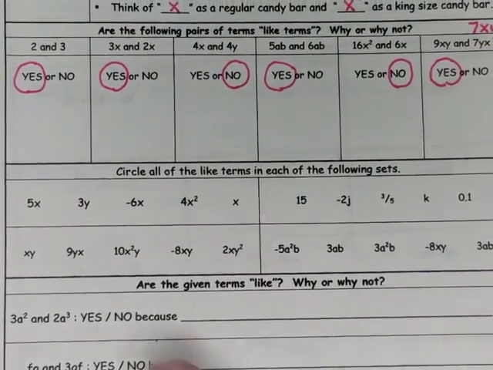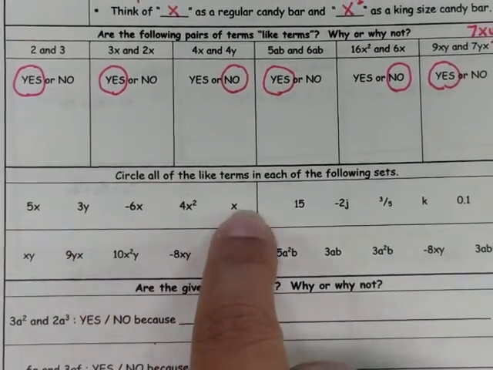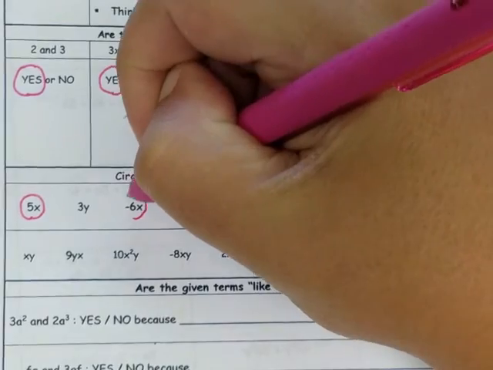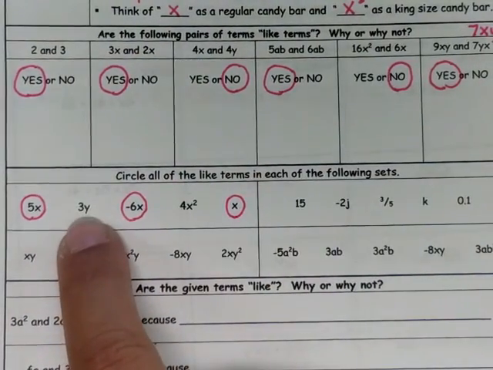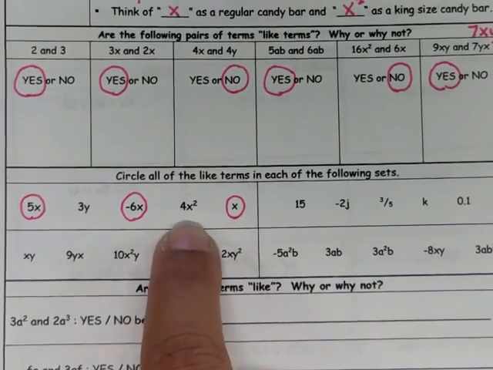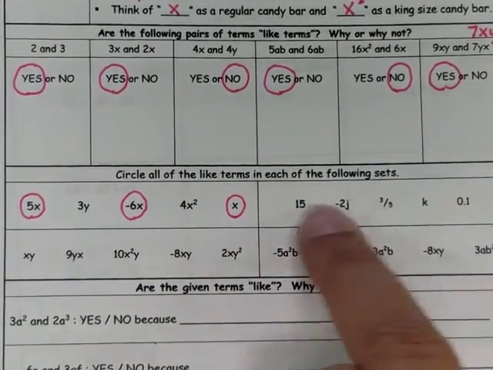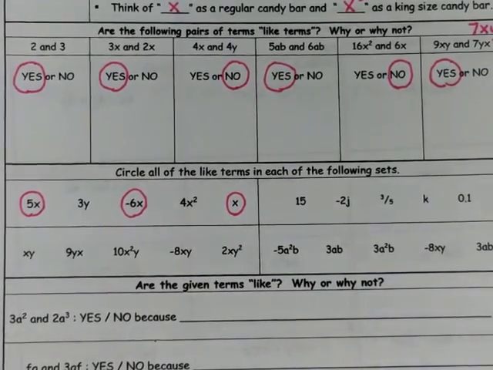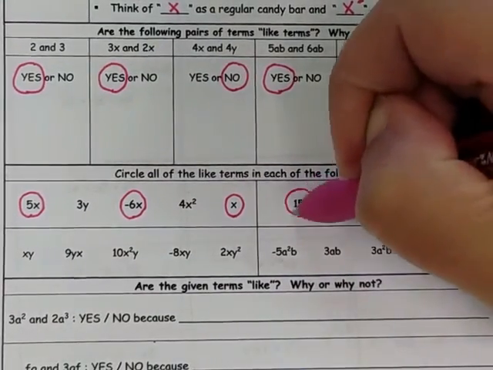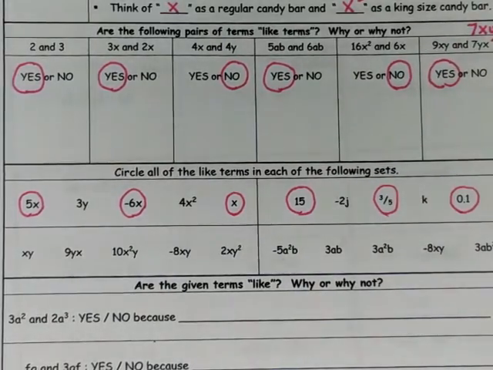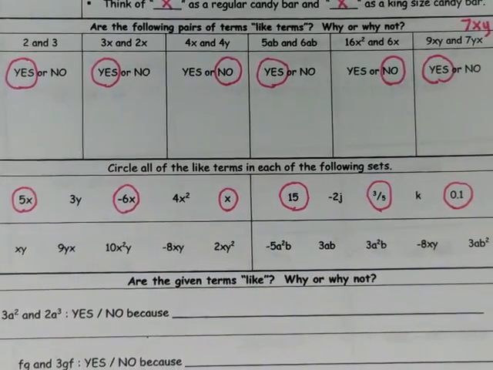are in each of the following sets. So looking here, do we see anything that's alike? The 5x, the negative 6x, and the x. I'm not going to include the 3y because that's a variable of y. I'm not going to include the 4x squared because that's a power of 2, not a power of 1. All right, in this set, do I see anything that's alike? I've got constants. So I've got 15, 3/5, and 1/10. So those are all constants, which are like terms.